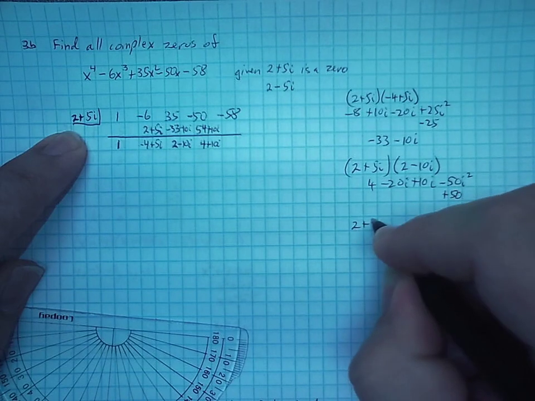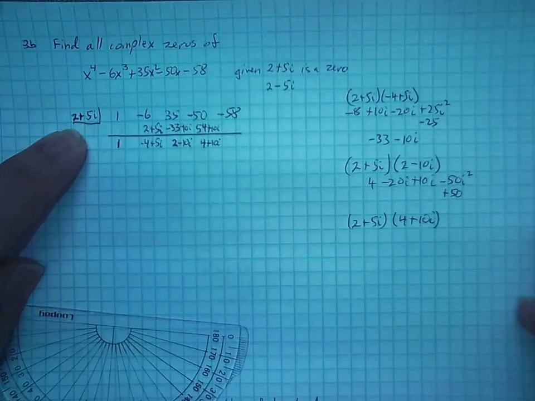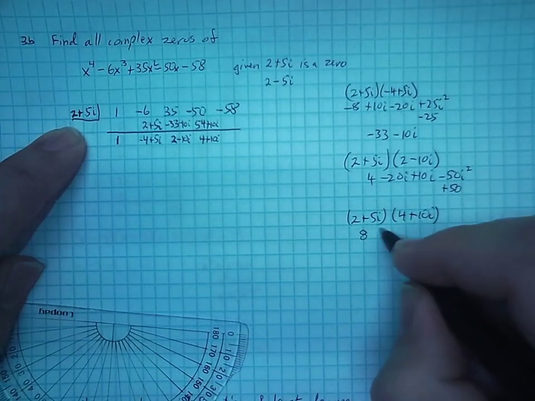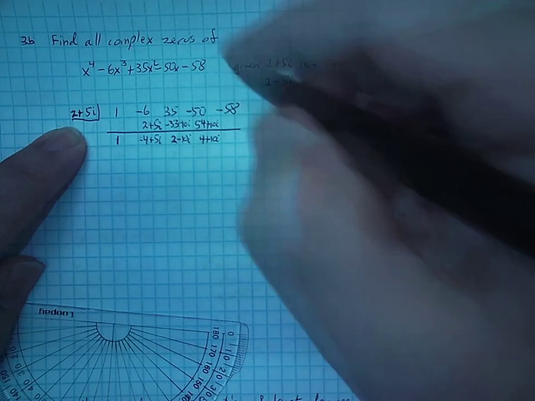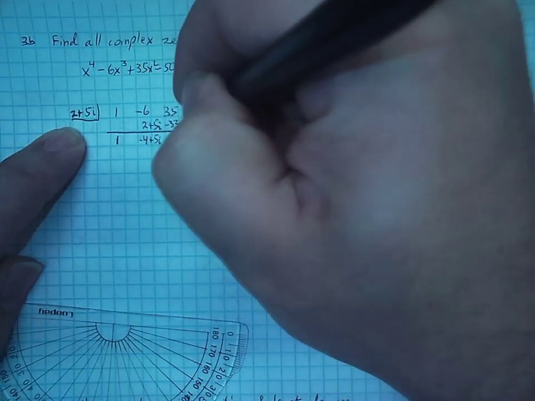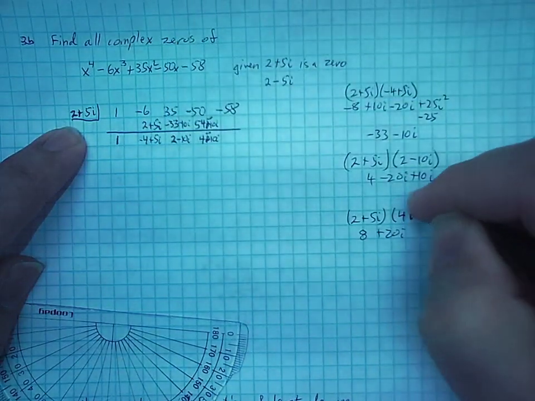So then I'm doing 2 plus 5i times 4 plus 10i, which is 8 and 20i. Uh-oh. That was supposed to be minus 10i. Yes, that's minus 10i, and so is this.